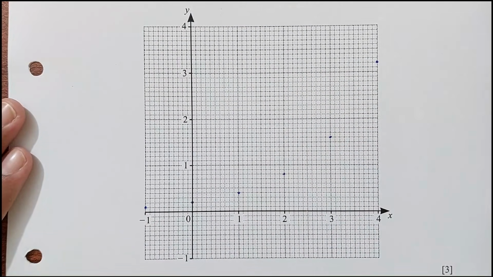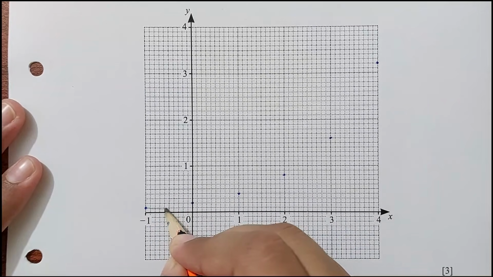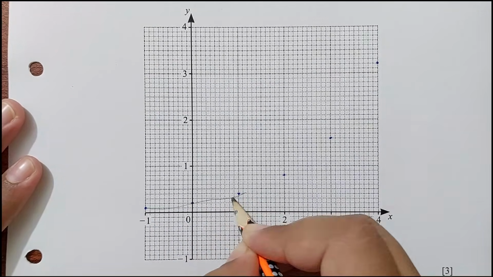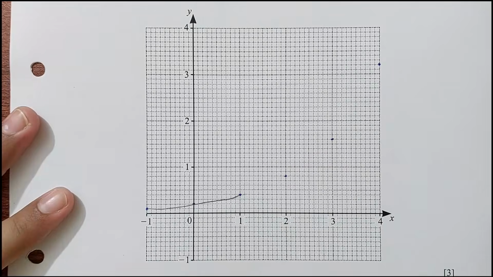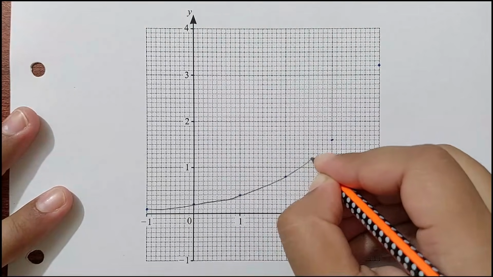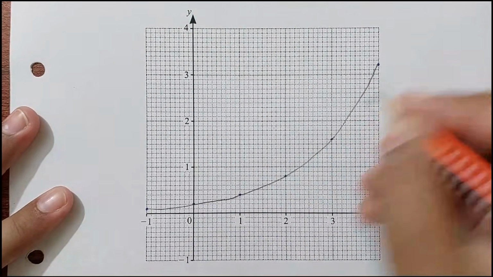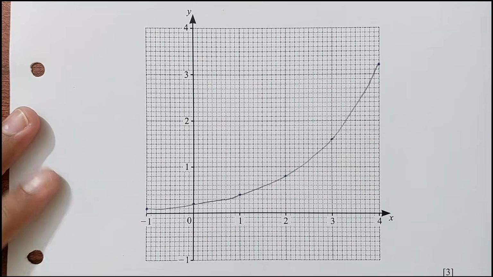Let me connect all the points to get the curve for this function. Make sure your curve passes through all the points. Okay, so that's the graph.